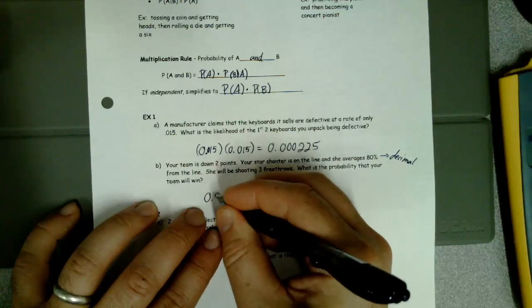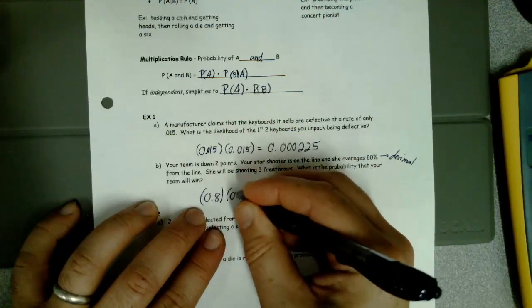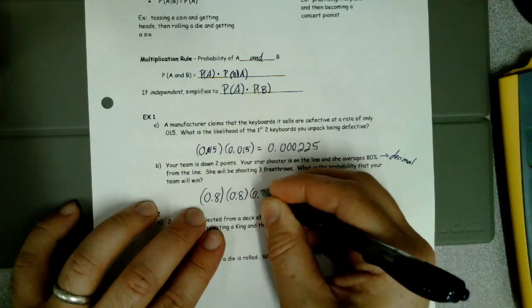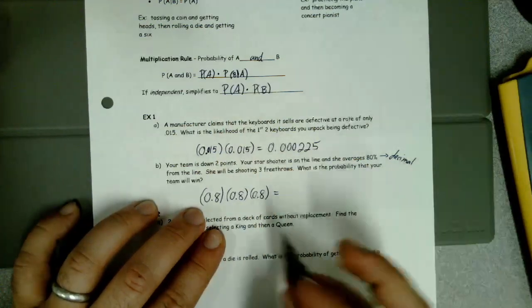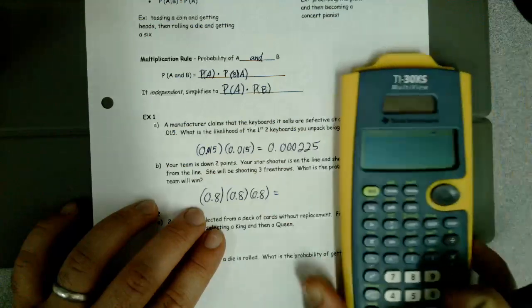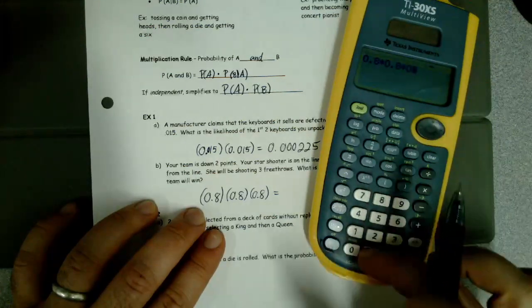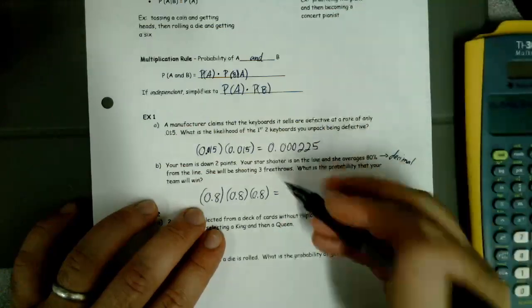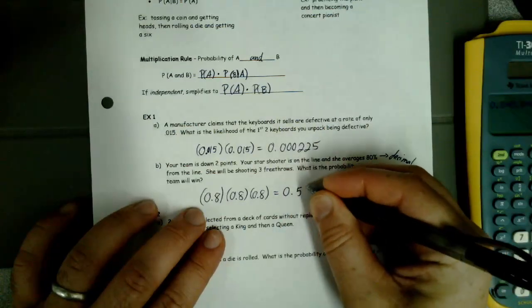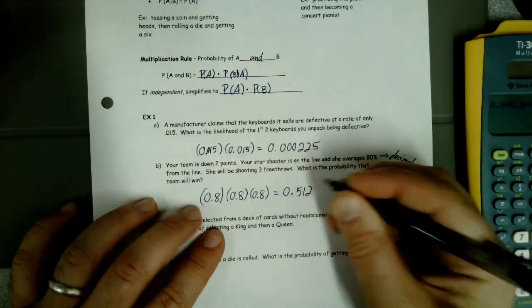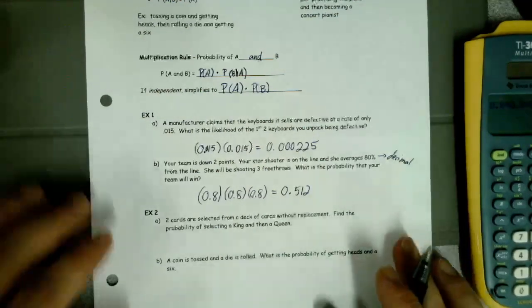We have 0.8 times 0.8 times 0.8, since I need success for all of them. That's 0.512, so a little over a 50% chance we're going to win if she makes all 3 of them.